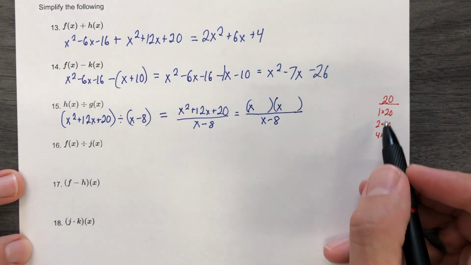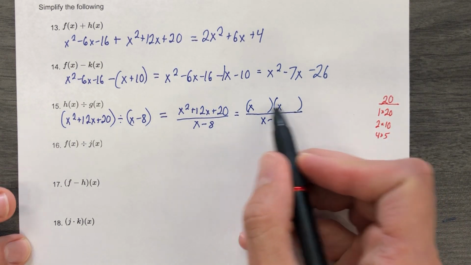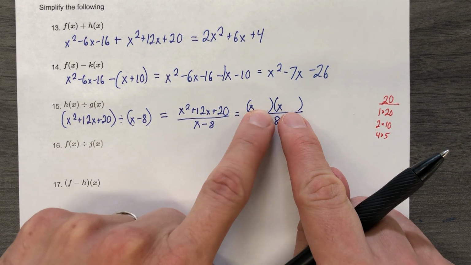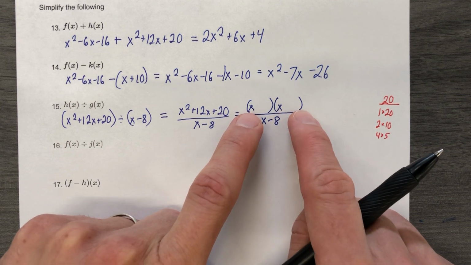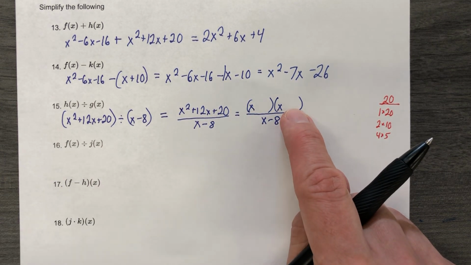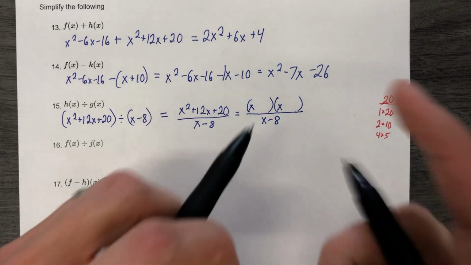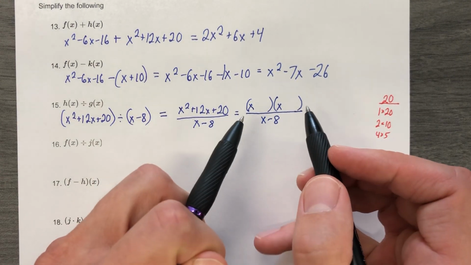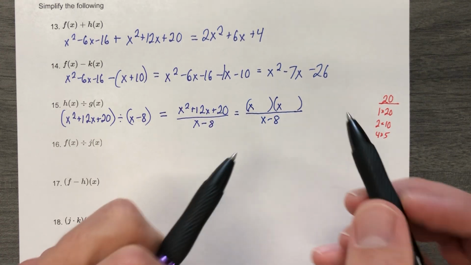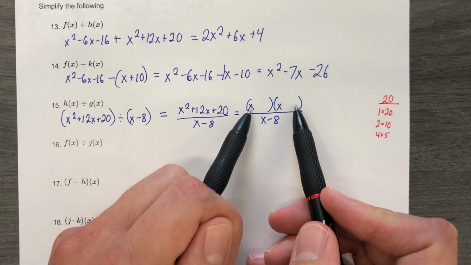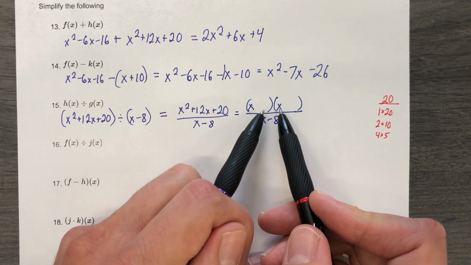So I want to pick the appropriate ones that would make this work if I multiplied this, which is a binomial, times this, which is a binomial. So x times x is x squared, and this times this is going to give me 20. Well, now I've got to be able to get a 12 out of this deal as well, and that's going to happen by saying, okay, well, let's multiply these two together. Let's multiply those two together, and they're going to be like terms, so they're going to add.